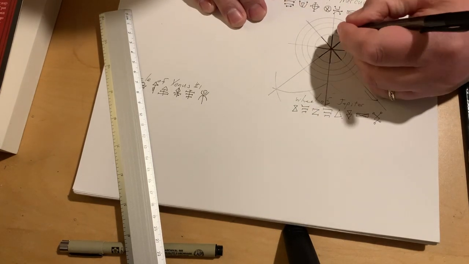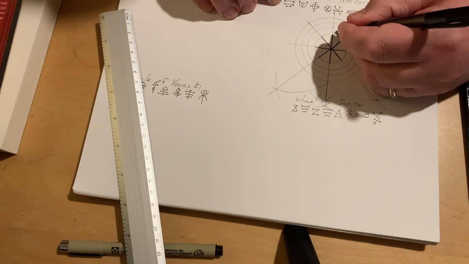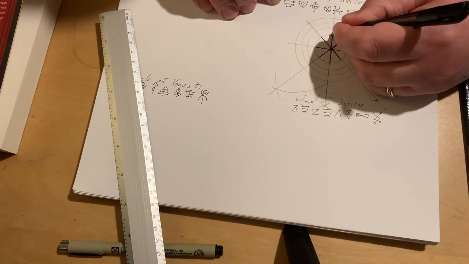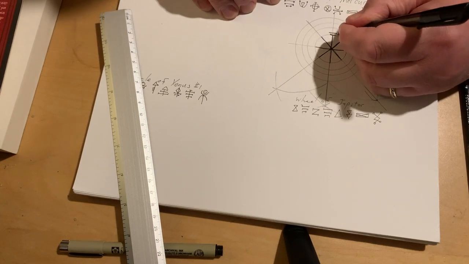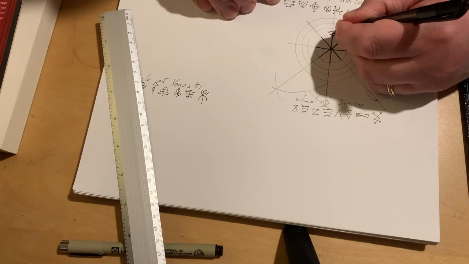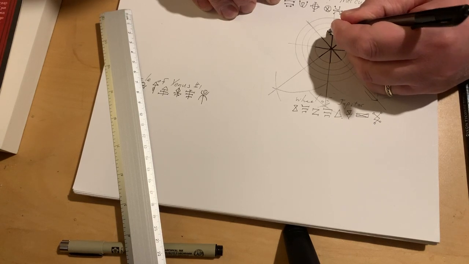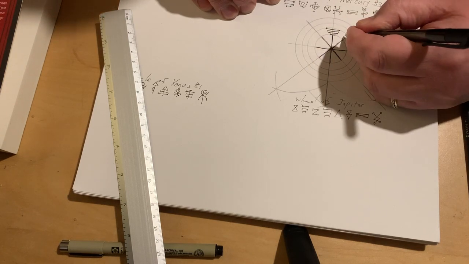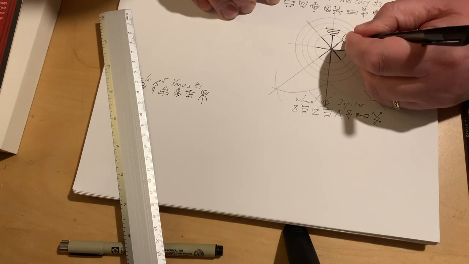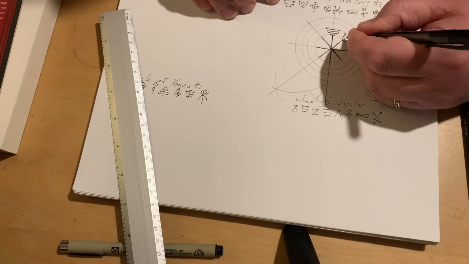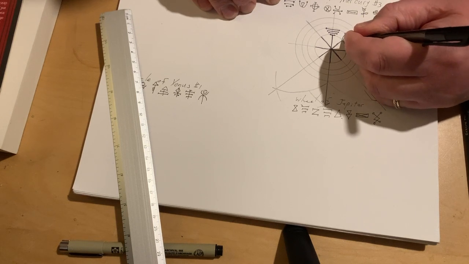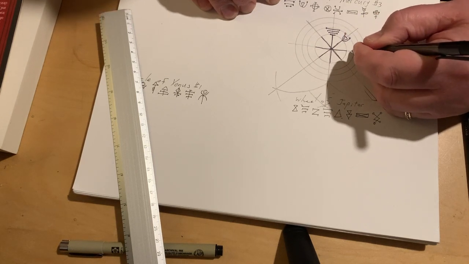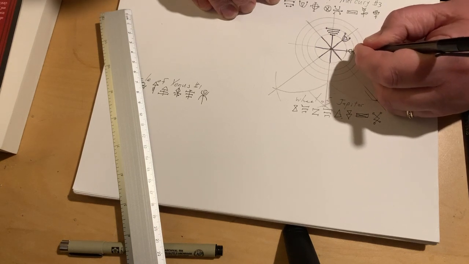And starting from the top, first there's this sort of 4-line construction like that. And then there's this sort of U shape with a triangle coming out of it. And then there's this circle with a weird cross through it like that.